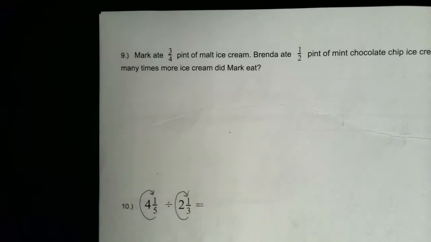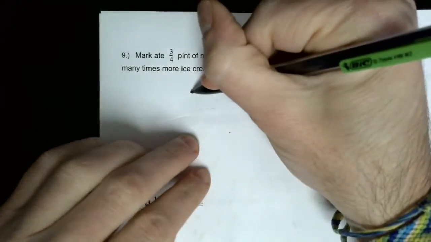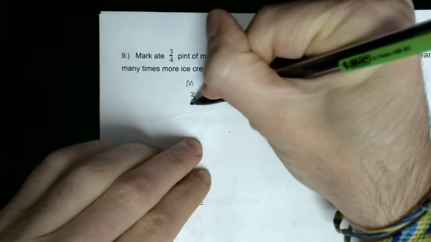Mark ate 3/4 pints of malt ice cream. Brenda ate a half pint of mint chocolate chip ice cream. How many times more ice cream did Mark eat? All right, so this is division. We're comparing Mark to Brenda. We want to compare Mark to Brenda. So Mark's going first.